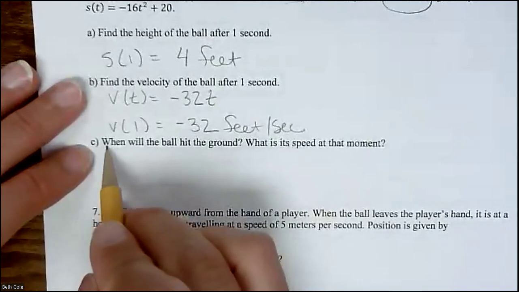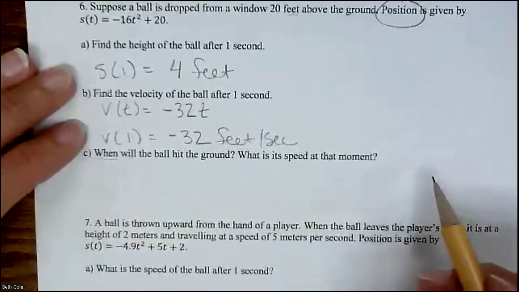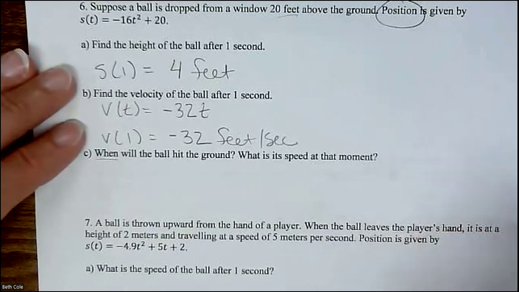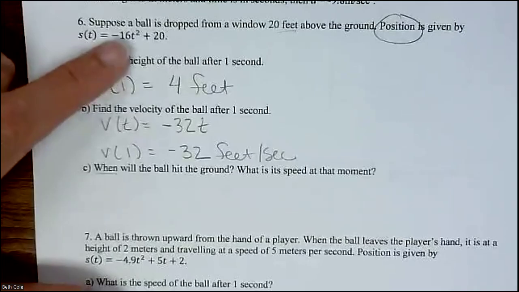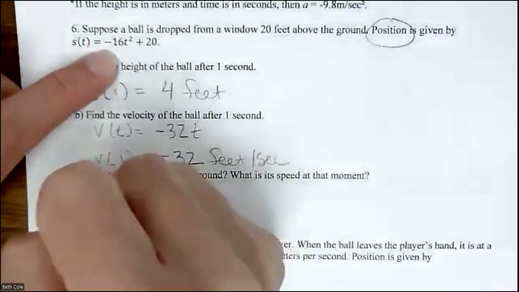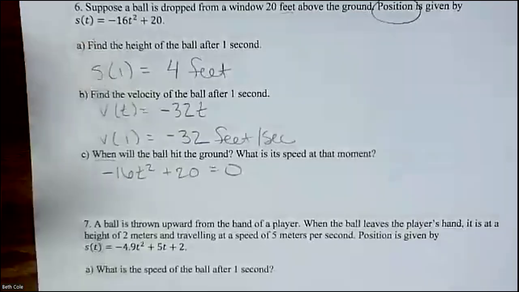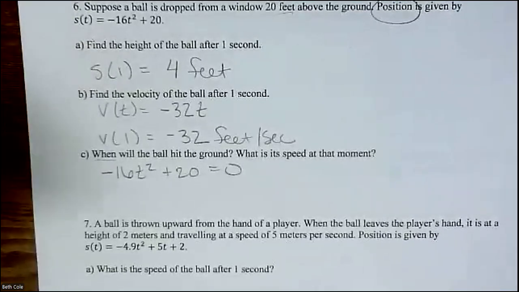All right, so there should be a time, when will the ball hit the ground? What are we going to do? Which one are we going to set equal to 0? And what do we call that? Position. We're going to set position equal to 0. If the ball is on the ground, its position is 0.